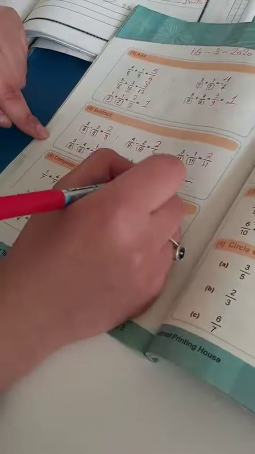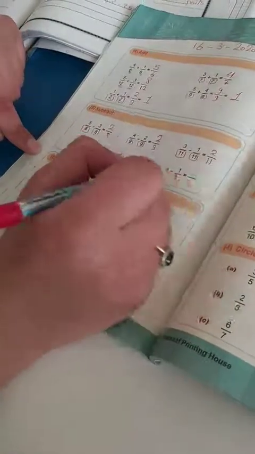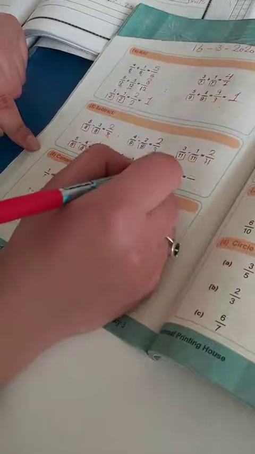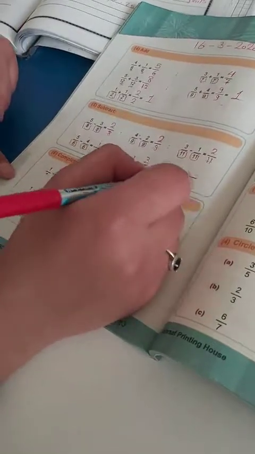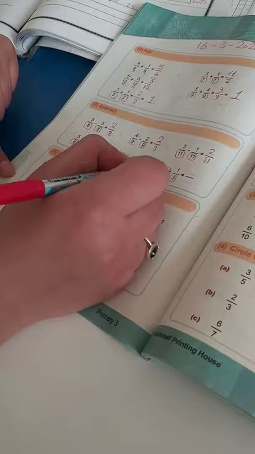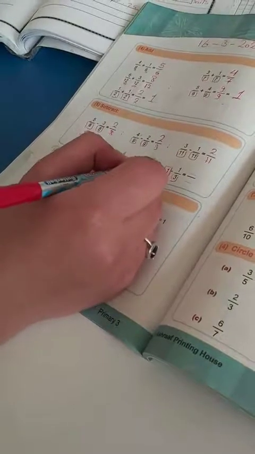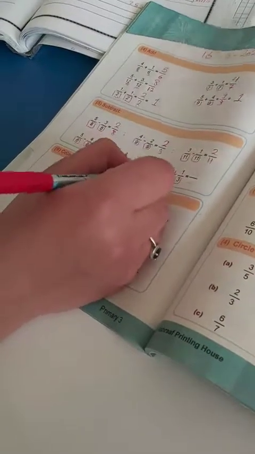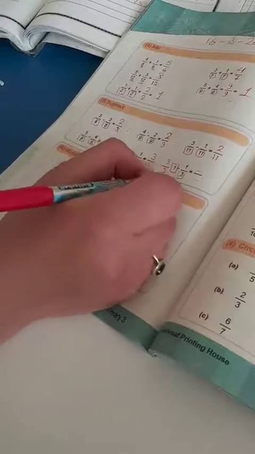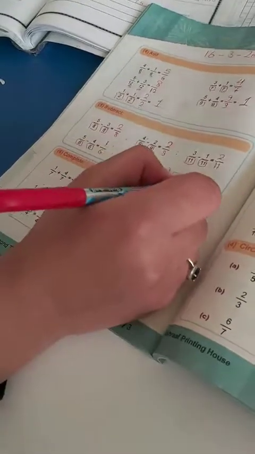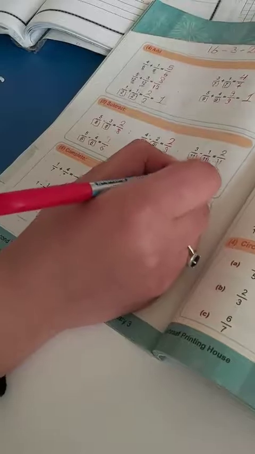Here we have 1 minus a third. What should we do? We have here a whole number. We have to convert it into a fraction with the denominator 3. So which fraction with denominator 3 equals 1? Of course 3 over 3. So now we have the same denominator. We will put it as it. 3 minus 1 equals 2.